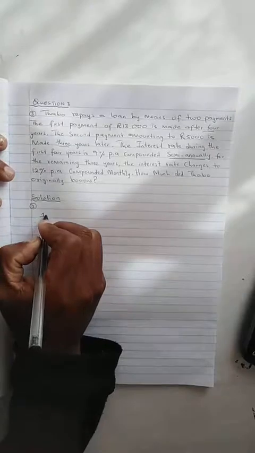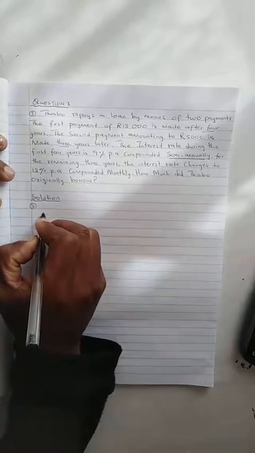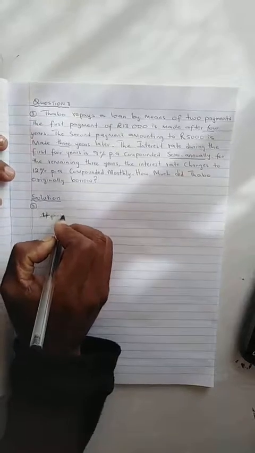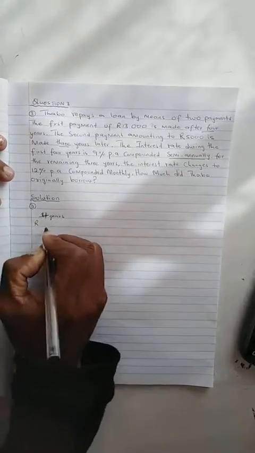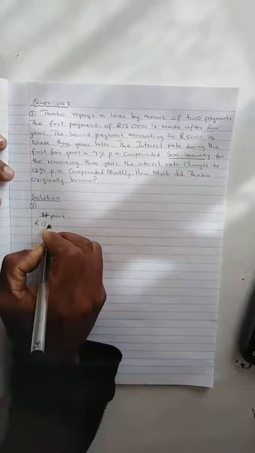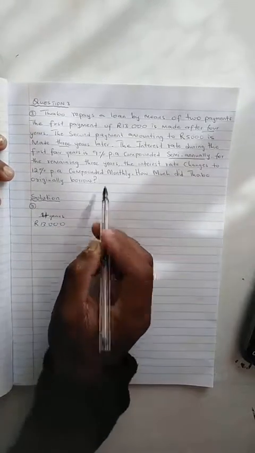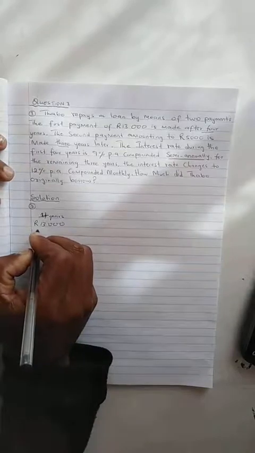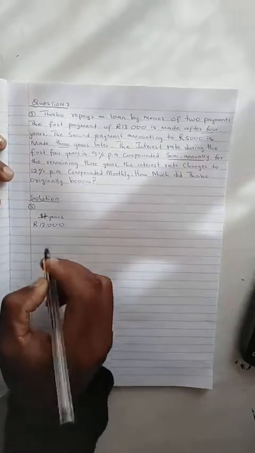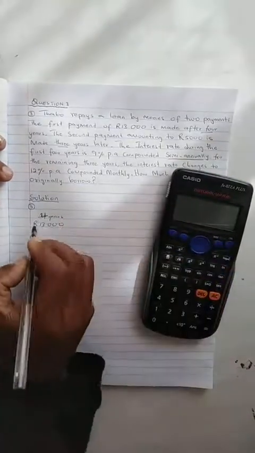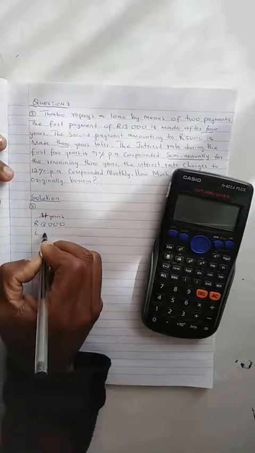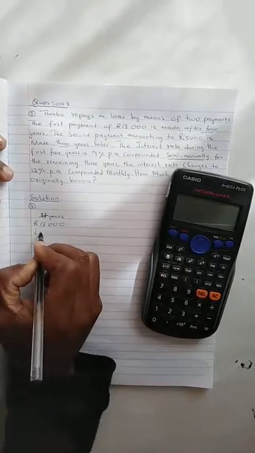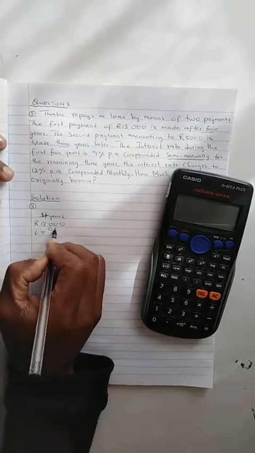In the first 4 years, Thabo paid 13,000, and what was the interest rate in the first 4 years? The interest rate was 9%. 9% divided by 100 gives us 0.09.